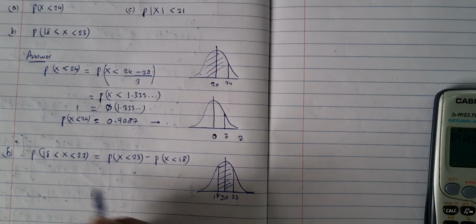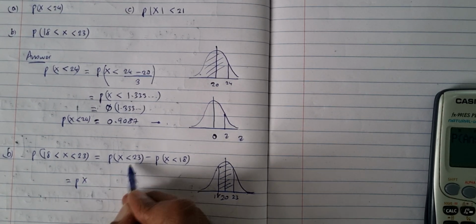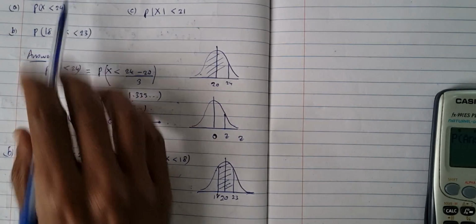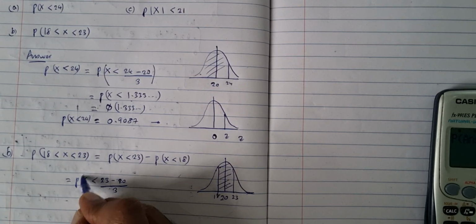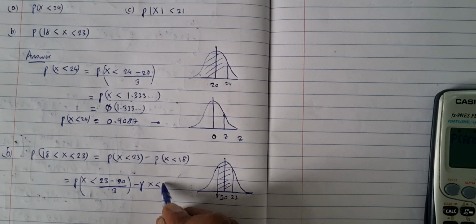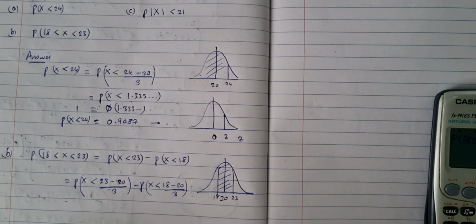So we are going to standardize. That becomes the probability of x being less than 23 minus the mean 20, over the standard deviation, minus the probability of x being less than 18 minus the mean 20, divided by the standard deviation.